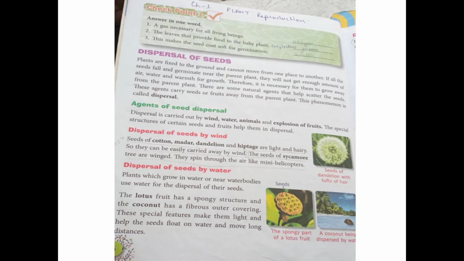Let's have a quick checkpoint. A gas which is necessary for all living beings: oxygen. The leaves that provide food to the baby plant: cotyledons. This makes the seed coat soft for germination: water.